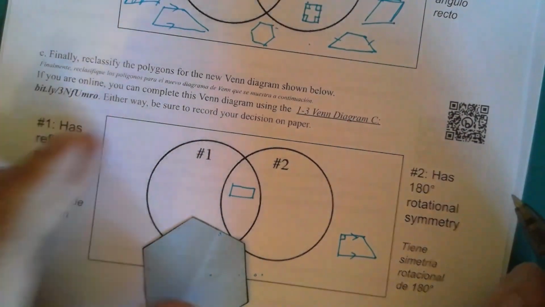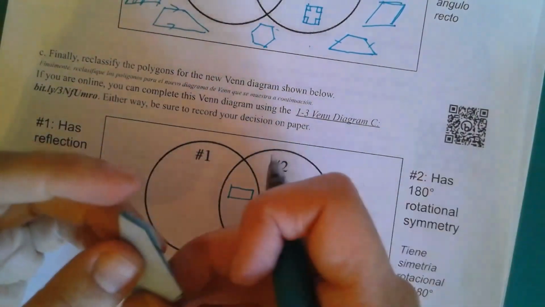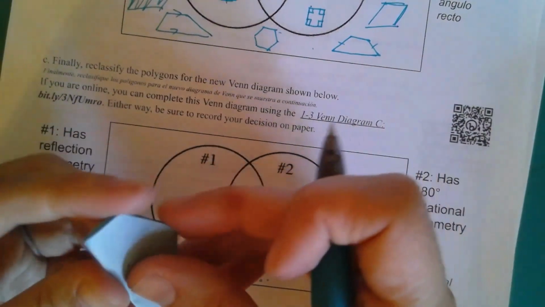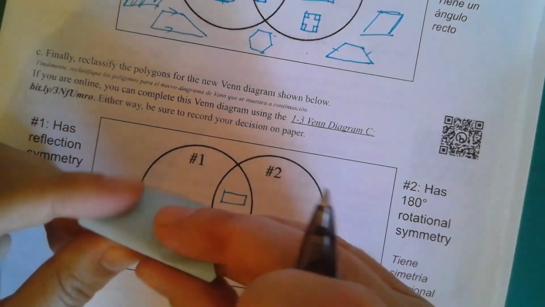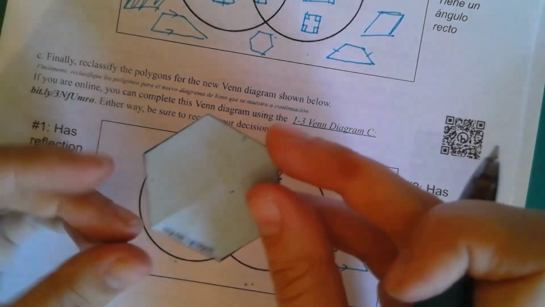Okay, this is a regular hexagon. It has reflective symmetry. See, I could fold it there. This is reflective symmetry across a lot of different axes. There are plenty of mirror lines here. Lots of places I could fold this in half.